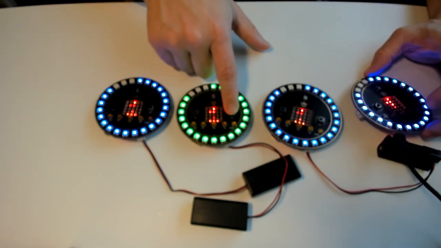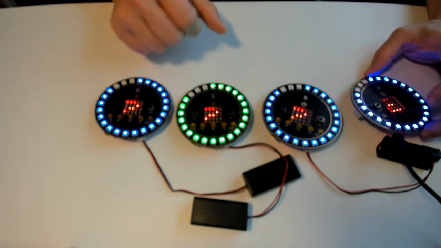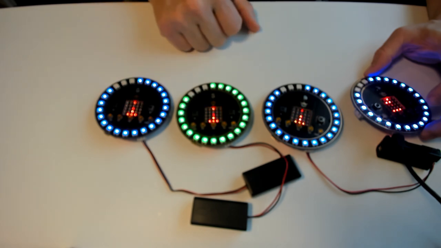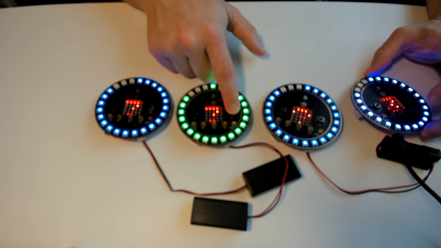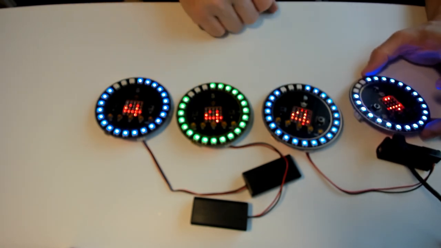If I increase again, it should go to 2, and then all nodes should have the number 2. If I decrease, all counters should go back to 1. If I increase multiple times, they all should have the same number. Right now it's number 4.